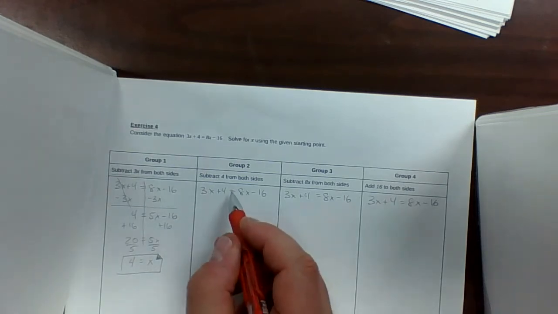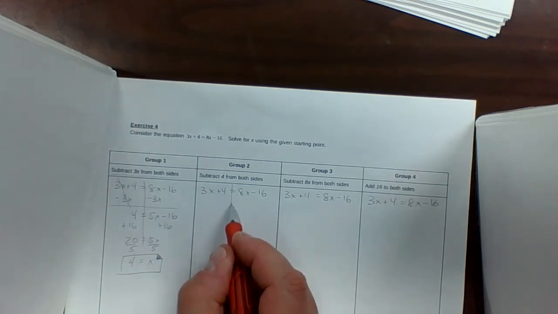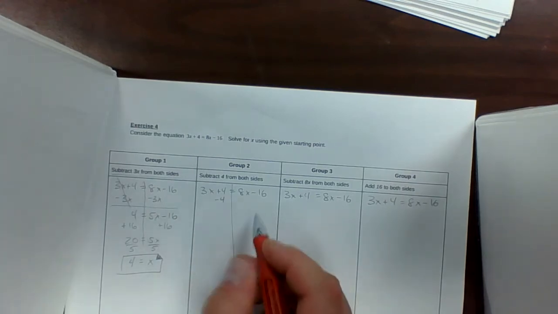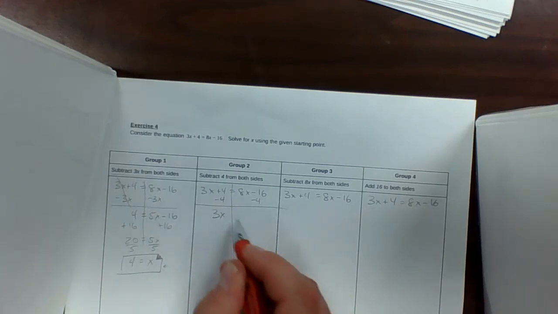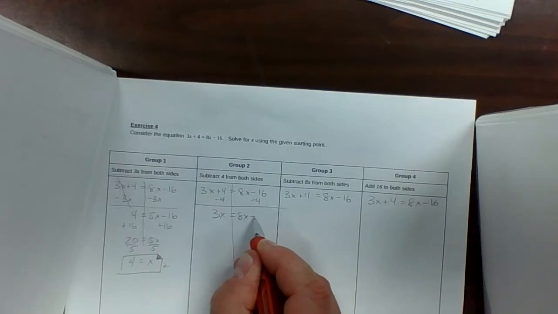In group 2, I want to start by subtracting 4 from both sides. So when I subtract 4 from both sides, I'm going to do minus 4 here, minus 4 here. And then what do I get? Pause the video, finish this one on your own, see if you get the same thing as we got over here, or if you got something different, and then come back. Okay, now that you're back, we subtract 4 from both sides. I get 3x equals 8x minus 20. Negative 16 minus 4 gets me negative 20.